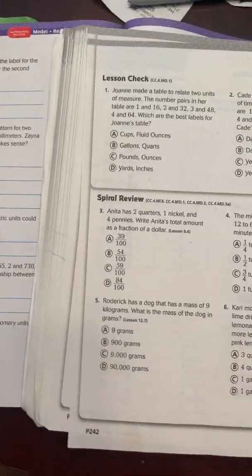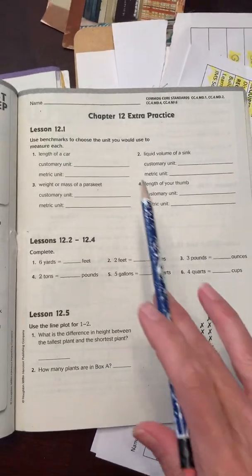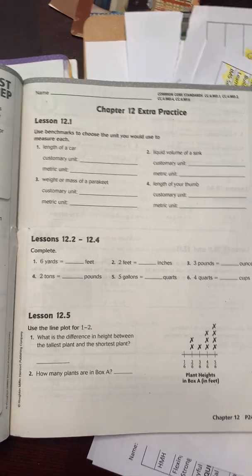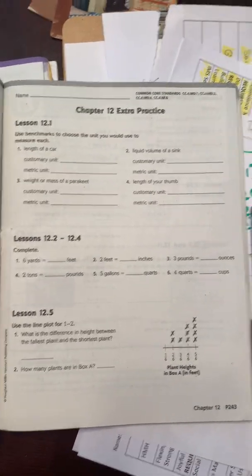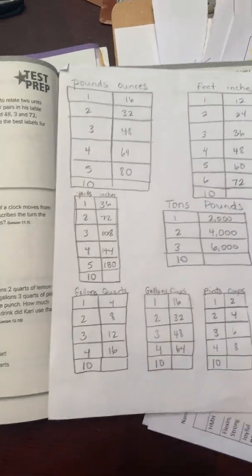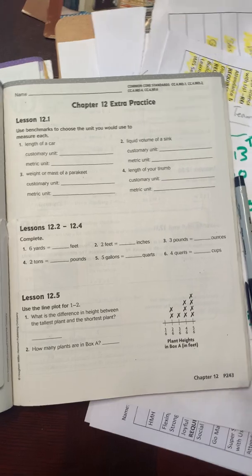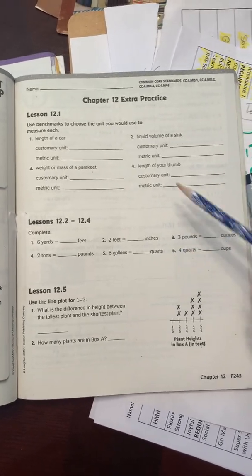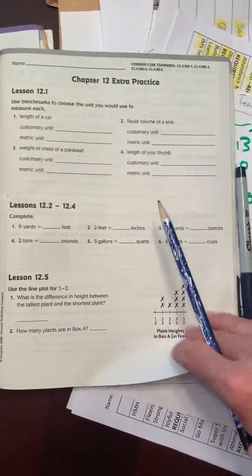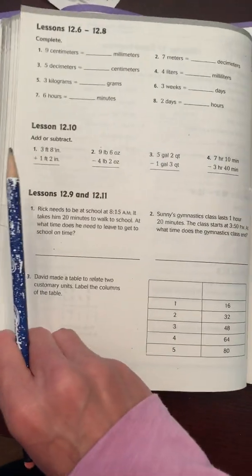So you can go ahead and do those, but I also want you to look at your skinny book on chapter 12 extra practice. And I want you to use all of your notes, including these things right here that we did. Not all of them are on here, but when we created those charts, we could have continued adding to it. And I want you to try to do the extra practice.